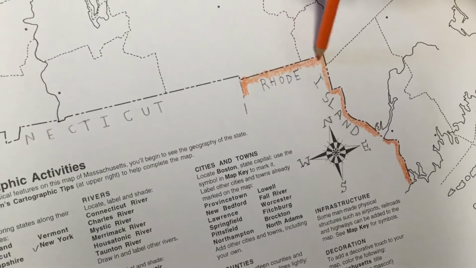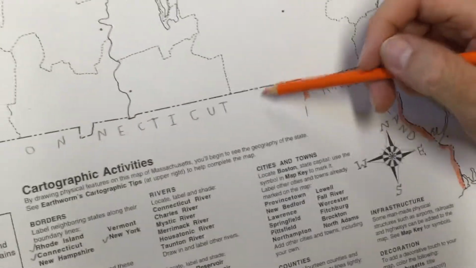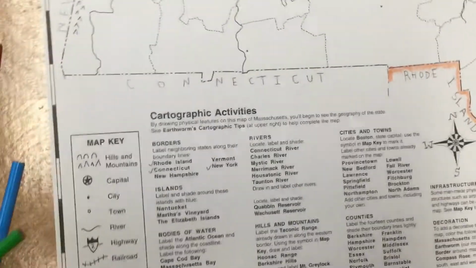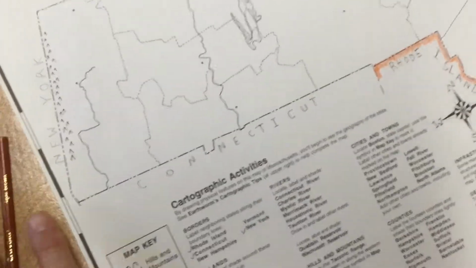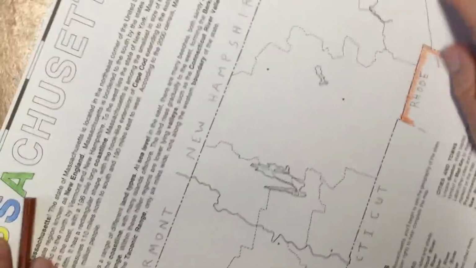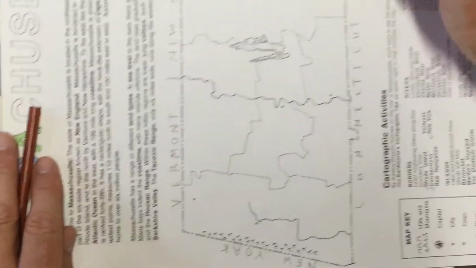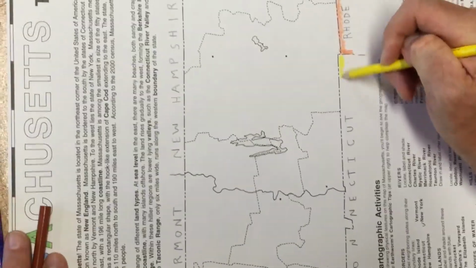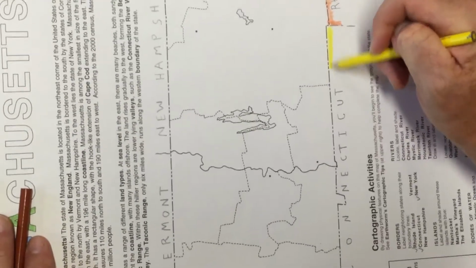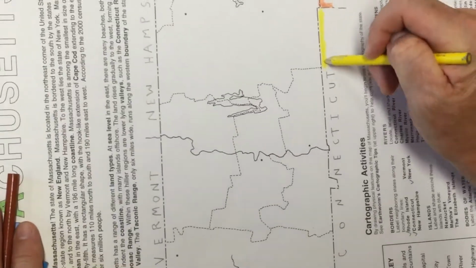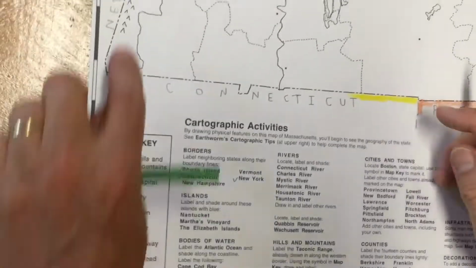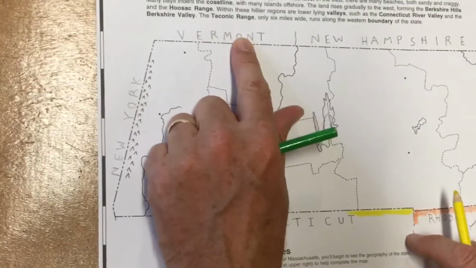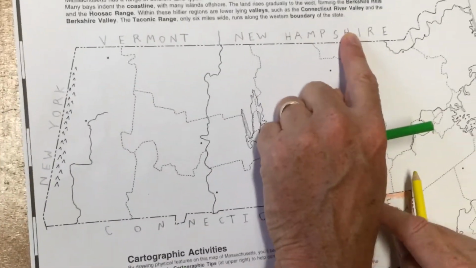Okay, we can do another color. We'd want to switch colors for the state next door so they don't blend together. Maybe we could use a yellow for Connecticut. So I'll turn my paper. And this is something that you can work on a little bit on your own. I'll get you started with Connecticut, and then you can use a different color for New York, Vermont, and then a different color for New Hampshire.